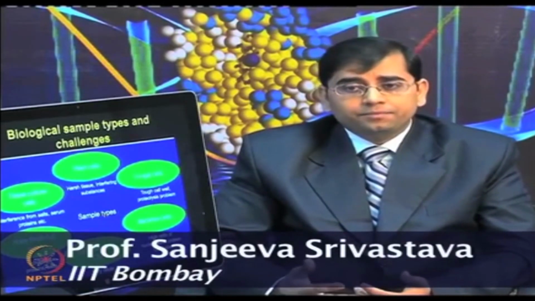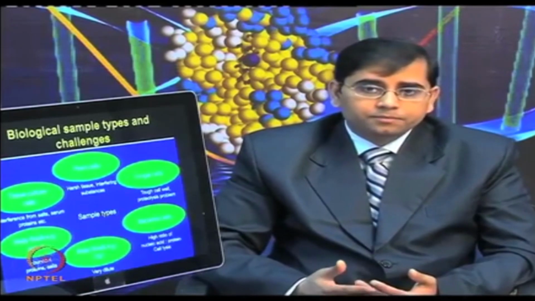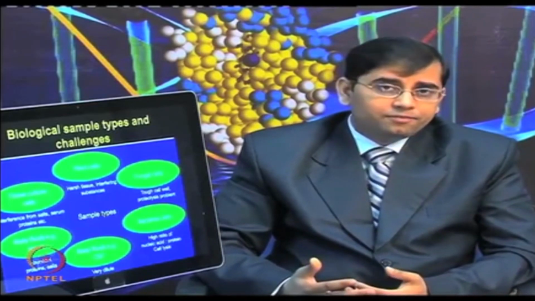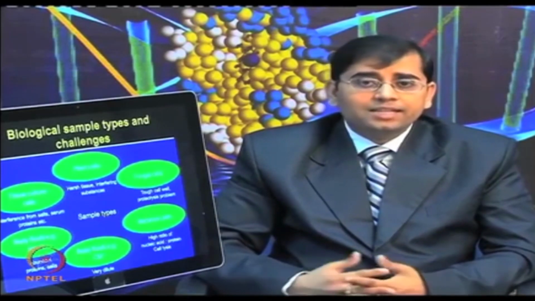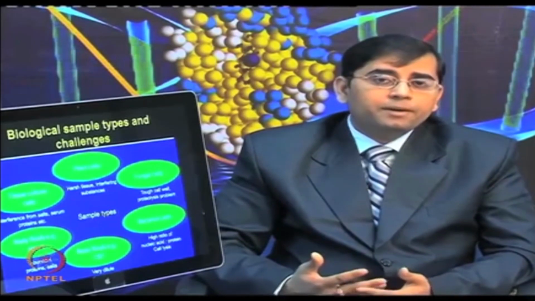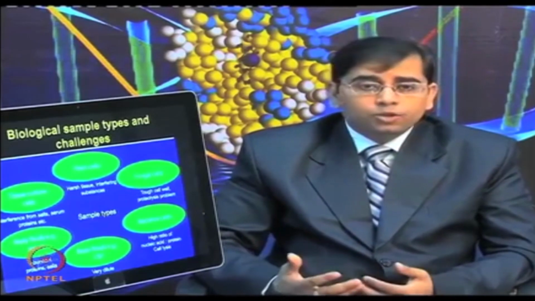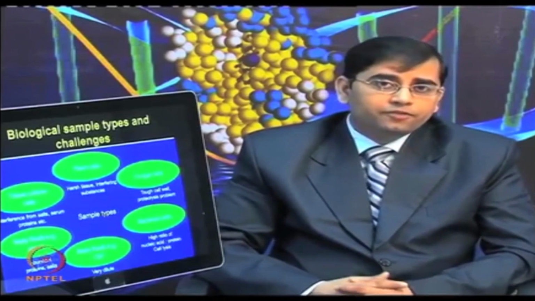The bacterial cells have a high ratio of nucleic acid to protein and cell lysis is also very tedious. Body fluids such as cerebrospinal fluid are very dilute. So, if you want to perform proteomic experiments on CSF, you need to concentrate your samples. Body fluids such as serum are very rich in abundant proteins as well as salt. So, you need to get rid of those abundant proteins such as serum albumin and remove the interfering salts.